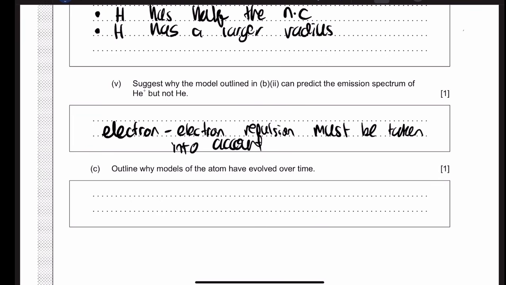When we have a helium atom, we'll have this pair of electrons, and that's going to cause interactions, electron repulsion. Taking that into account makes everything more complicated, and then this model can't predict the emission spectrum anymore because of this.